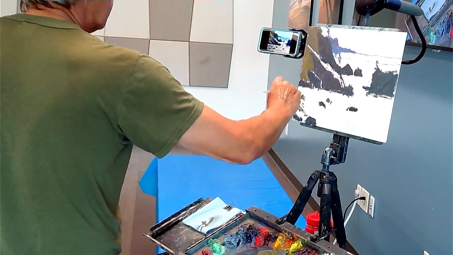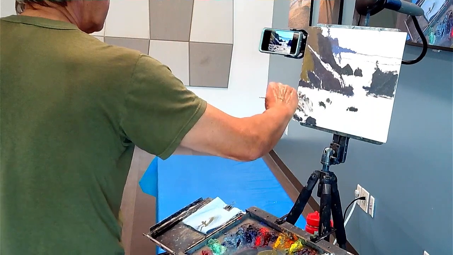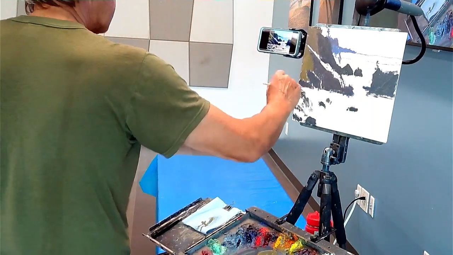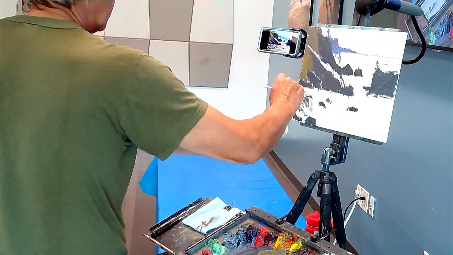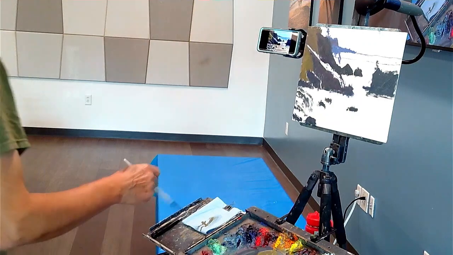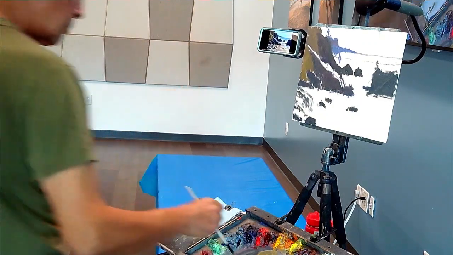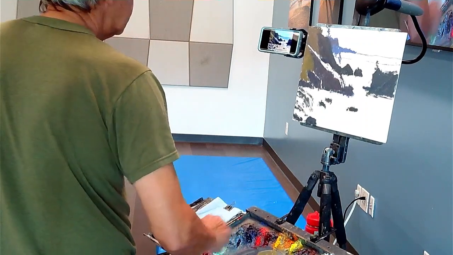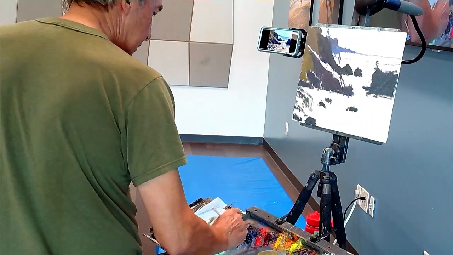Now I'm just going to get the feel of these rocks going, the masses of the rocks going through, but I don't want to detail every little thing. I know now it's probably a good time to go into the distant cliff there.